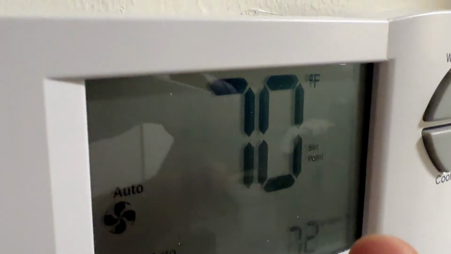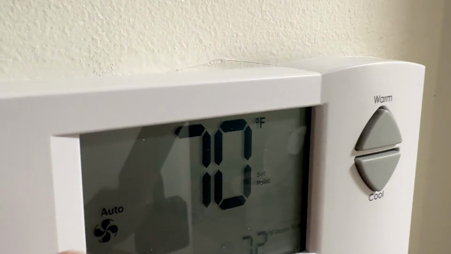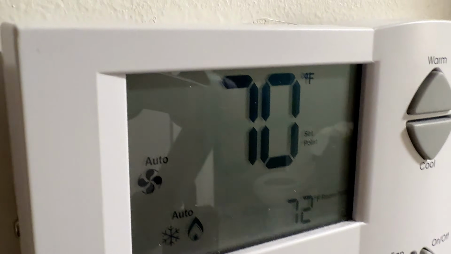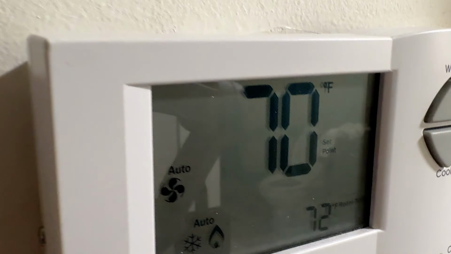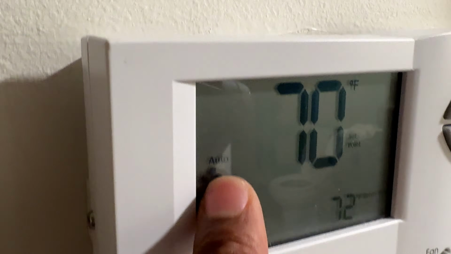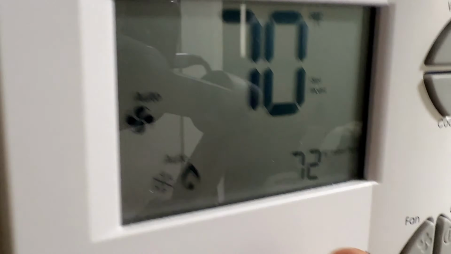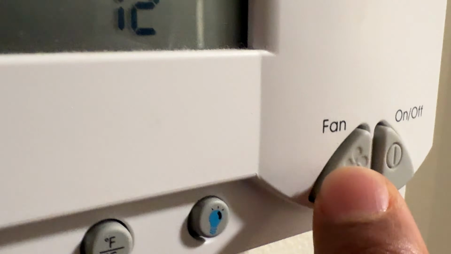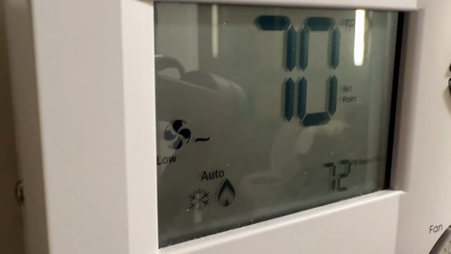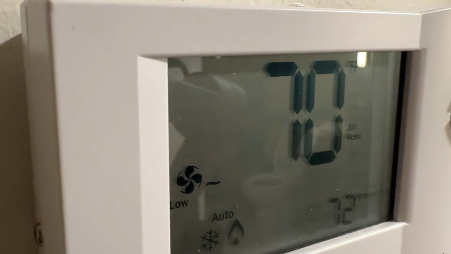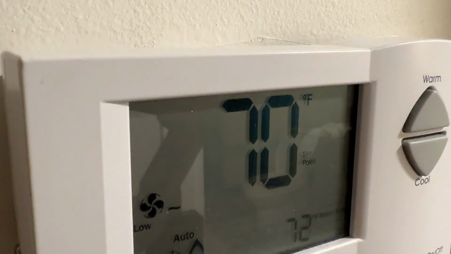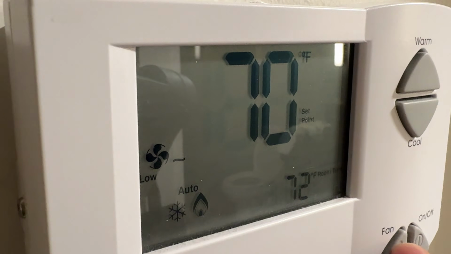The next thing I'm going to talk about is the fan speed. So right here, this is it. The fan speed is in auto, so it will automatically turn on and off depending on what the room temperature is set at. Okay, so it is on auto, but I can change this. If I come over here and see this fan button right here, if I press the fan button, it goes right here to low. And so what that means is it's low fan speed. So it'll constantly be on blowing air, but the heater or air conditioner will turn off after it achieves the temperature that is set. And we'll go over that in a second.